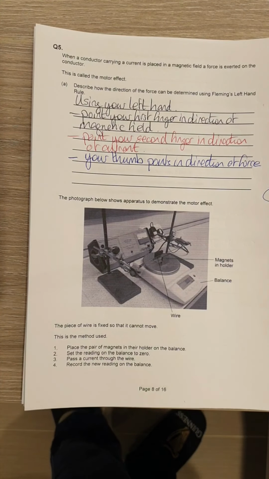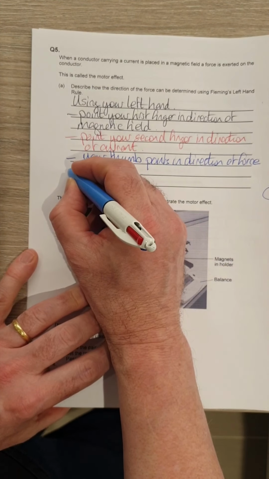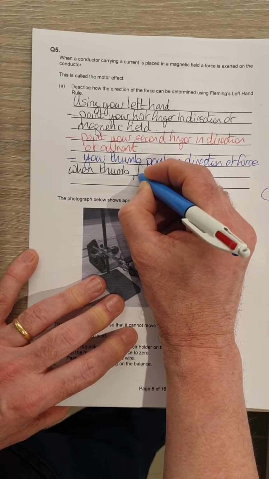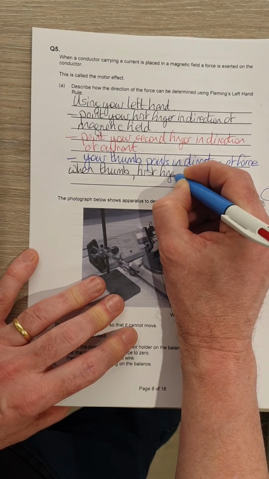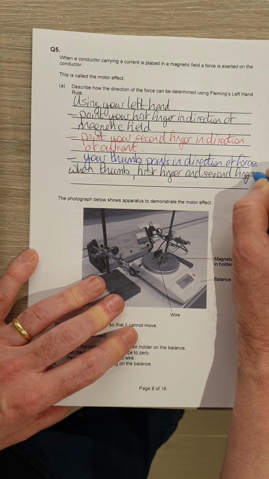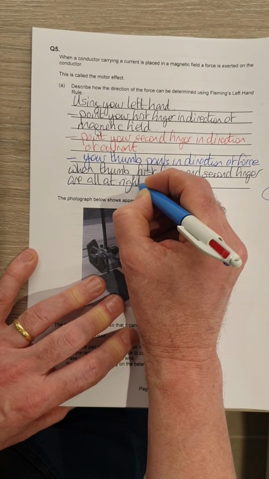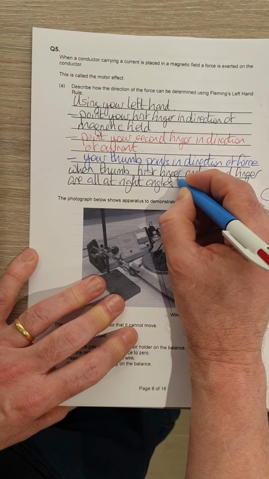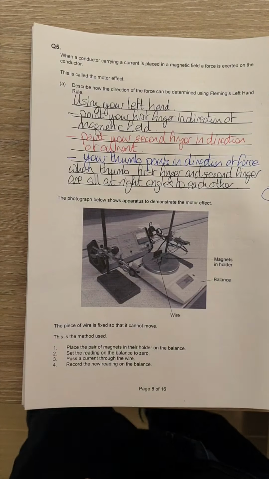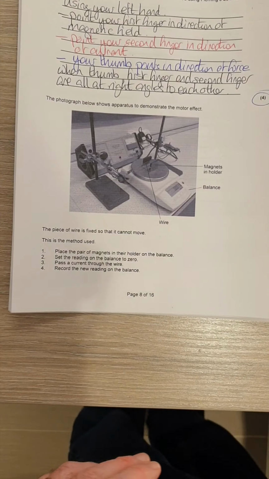I've missed something out. What have I missed out? I've missed out saying that when the thumb, the first finger and the second finger are all at right angles to each other. So they all need to be at right angles to each other. Right, it then shows us this picture, not that clear.